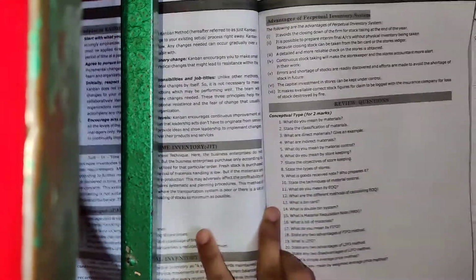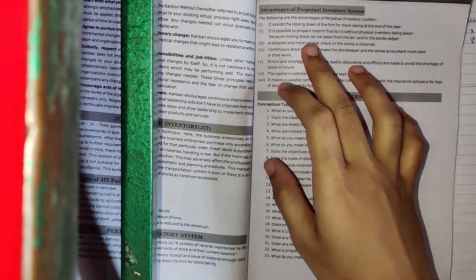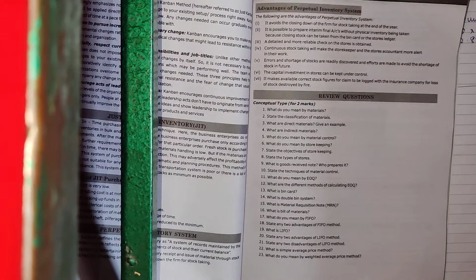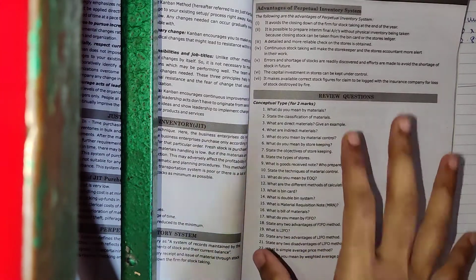Okay. Now, the various advantages of perpetual inventory system. It avoids the closing down of the firm for stock taking at the end of the year. Usually the firm's stock taking happens at a particular time of the year, so it is avoiding this. Next, it is possible to prepare the interim financial accounts without taking the physical inventory. Earlier you had to take your perpetual inventory and everything in order to prepare your final accounts, but here you can actually prepare it without taking your perpetual inventory.